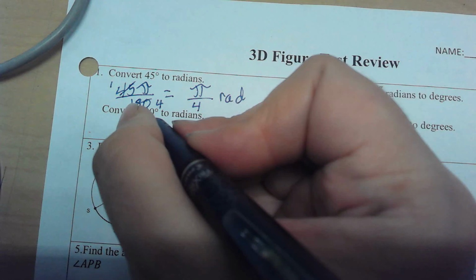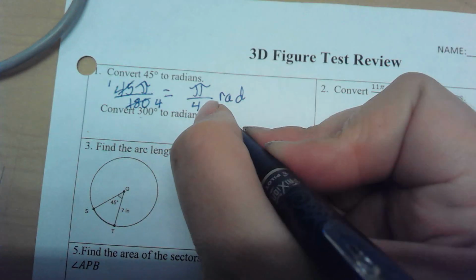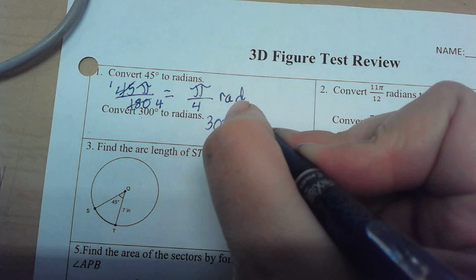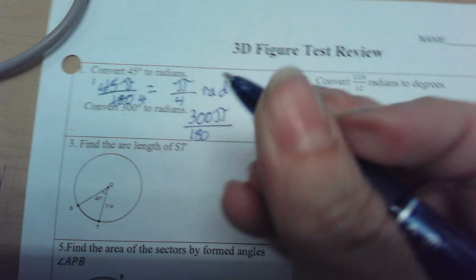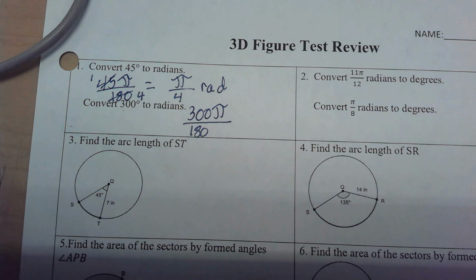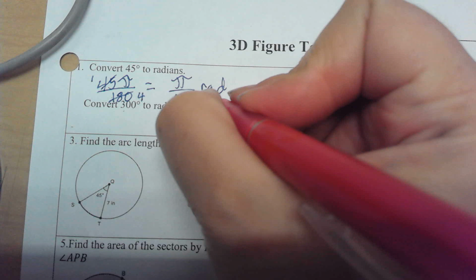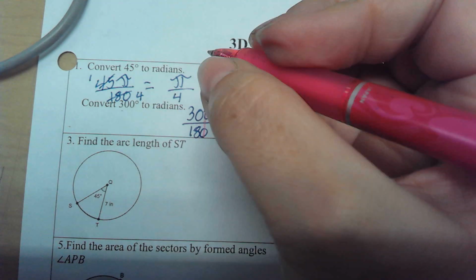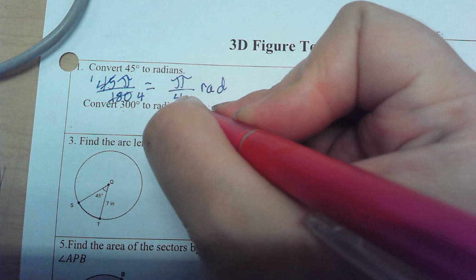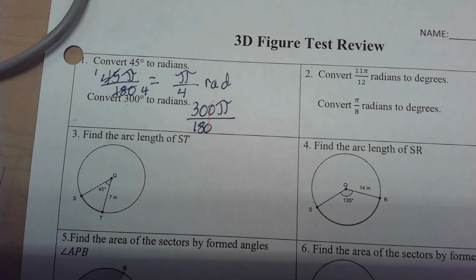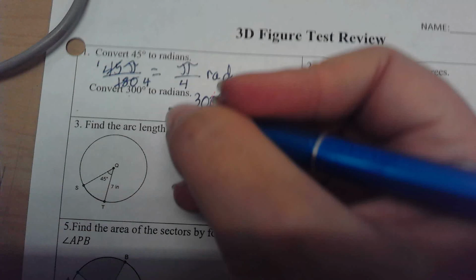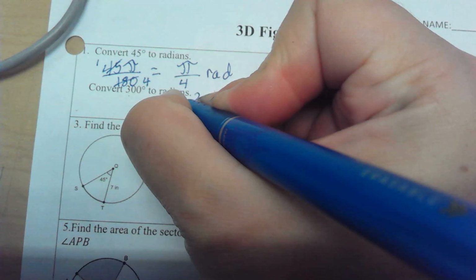So this one, 300 degrees to radians. I'm going to do 300 times pi divided by 180. Remember, we can cross out the zeros. This is one where we can definitely just cross out the zeros. Okay, so I can cross out the zeros on this one, and I look and I go, okay, 30 and 18, they both share the factor of 6. So I can divide both of them by 6.